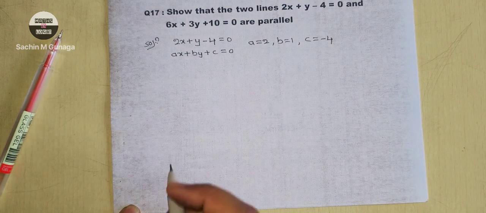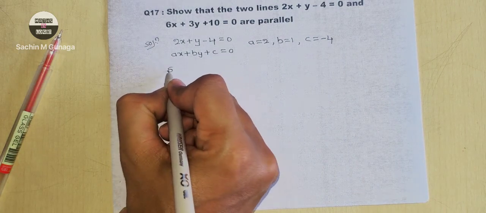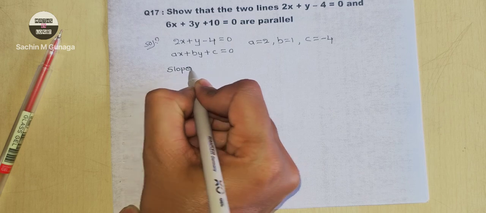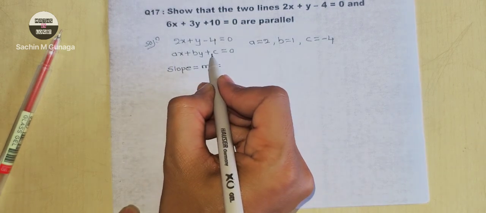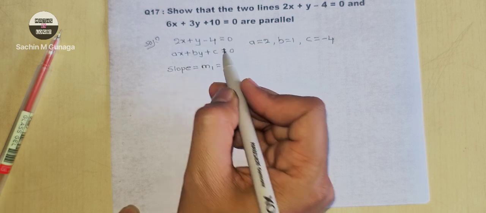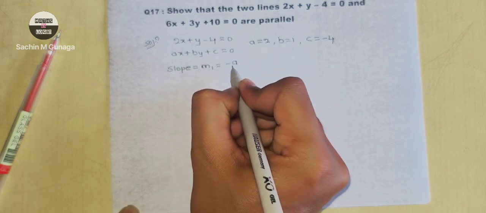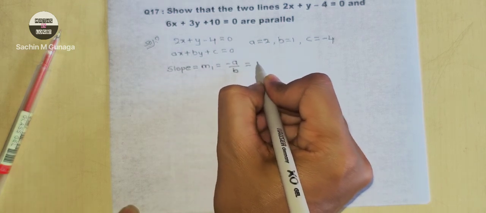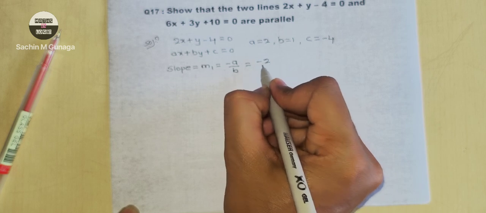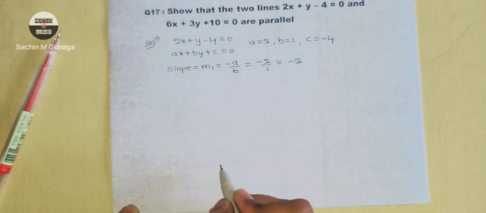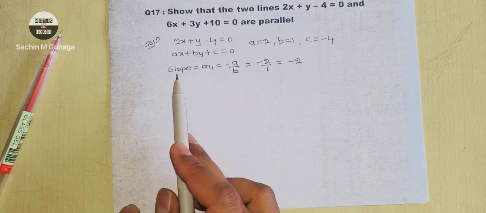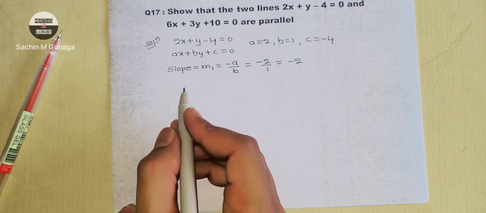So next, write the slope formula. Slope m1 is equal to, whenever ax + by + c = 0 is given, the slope formula is -a divided by b. The value of a is 2 and b is 1. Therefore we get -2. So this is the value of slope m1.